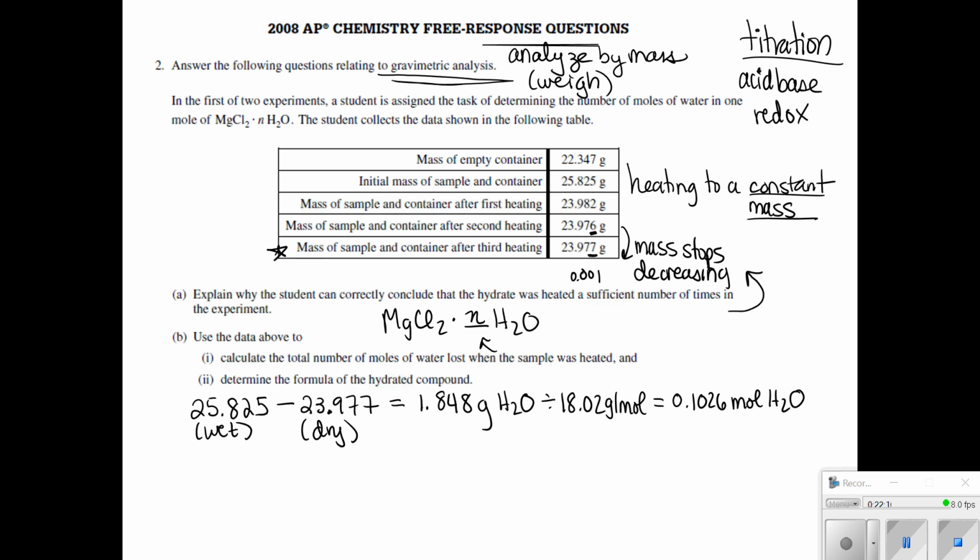So I'm going to take my dry sample, which is my pure magnesium chloride plus the container. So this is dry magnesium chloride sitting in your container. Subtract from that the mass of your empty container. And that's going to give us the mass of your magnesium chloride, which is 1.630. Don't forget that final 0 here, because this number should have 4 sig figs in it. So you got to include that 0 there.